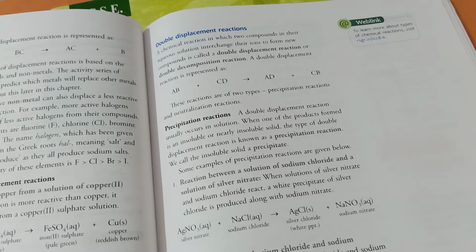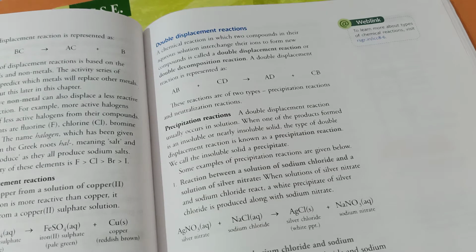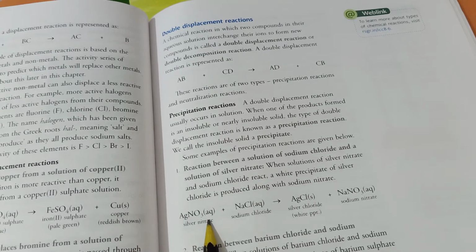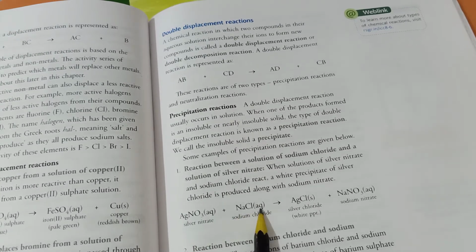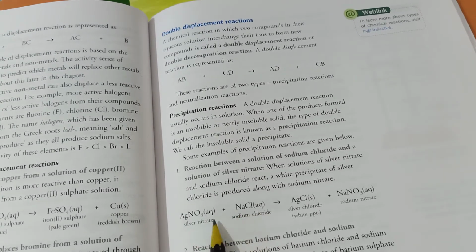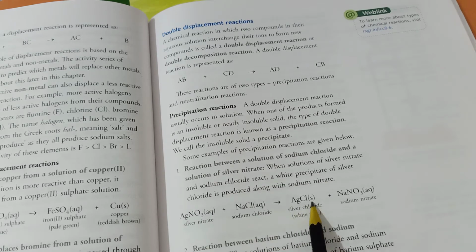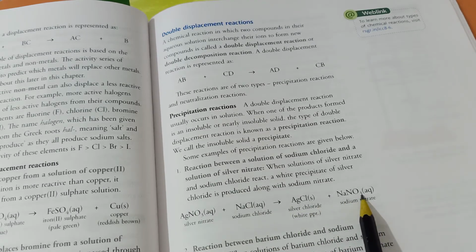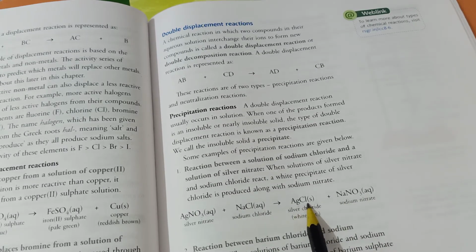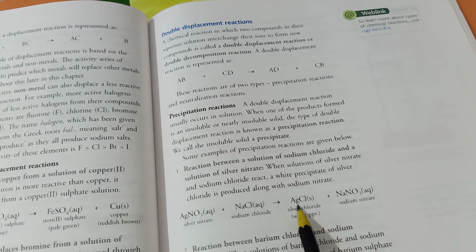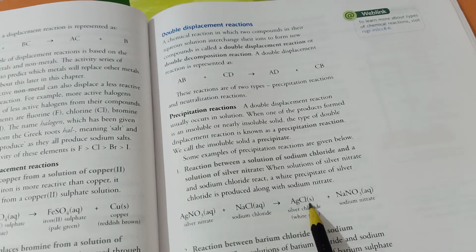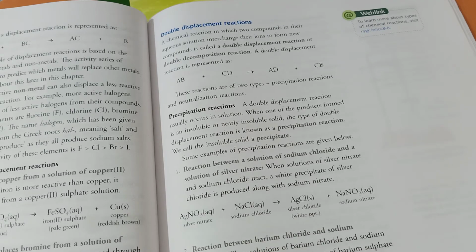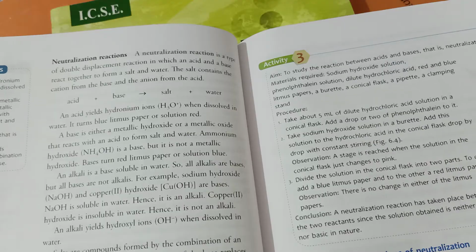That means it does not dissolve, and those insoluble products are called precipitates. For example, silver nitrate reacts with sodium chloride. They both are salts. They react with each other to form silver chloride and sodium nitrate. Silver chloride is insoluble and forms a precipitate. So this is a type of precipitation reaction.